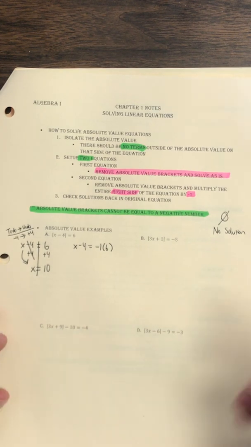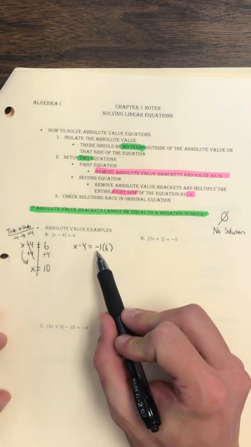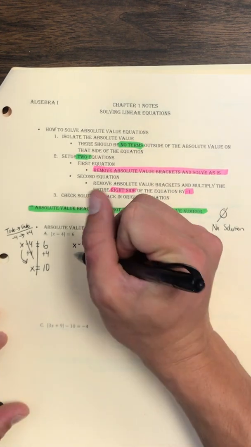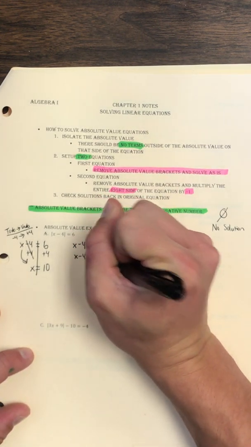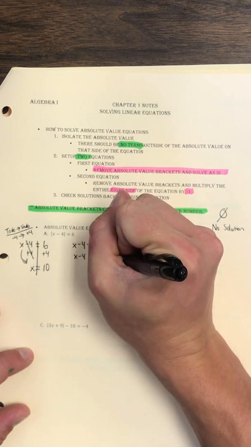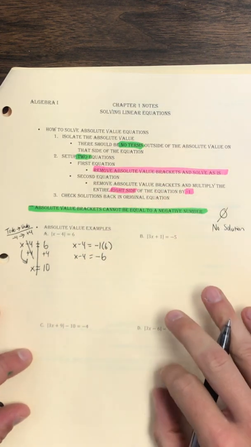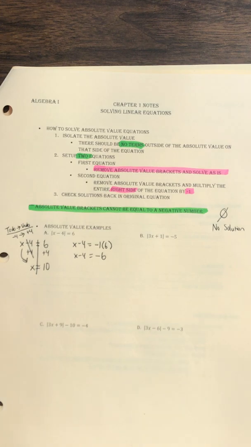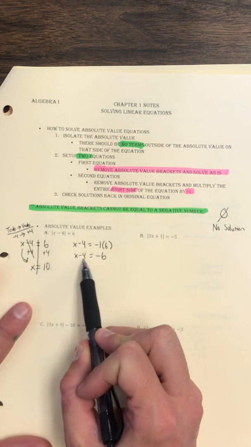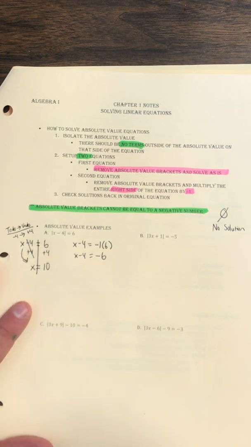Then I've got to do the second one. Well, first I'm going to simplify this -1 times 6. So I've got x minus 4 equals -1 times 6, which is -6. Then I'm going to go into my to-do, undo. Well, it's going to be the exact same. They're subtracting 4 from x, so I'm going to add 4.